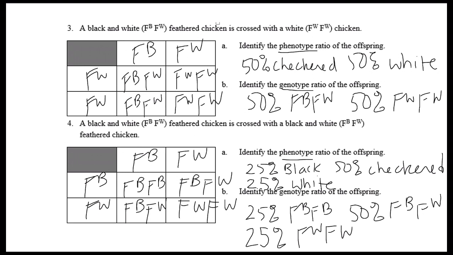Okay, so this third example is very similar to the black example, except now we're crossing with a white chicken. So a black and white, so again checkered, FB/FW feathered chicken is crossed with a white FW/FW chicken. So we've got our two parents, and again, we have two FB/FW chickens, so 50% checkered, 50% FB/FW, so that's the same. It's just one's the phenotype, one's the genotype. And then we have 50% FW/FW, meaning that we have 50% white.